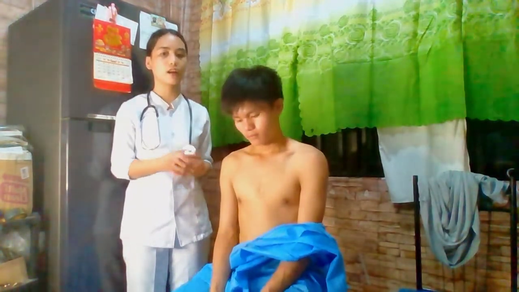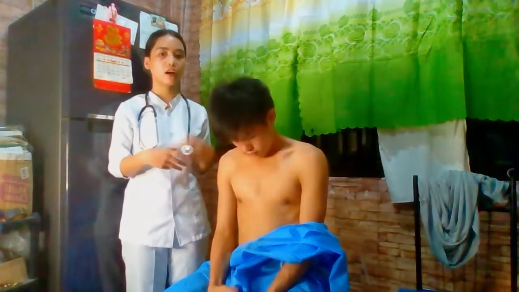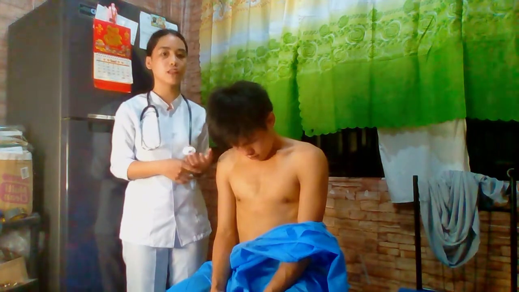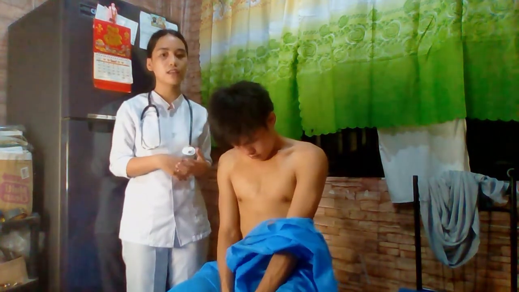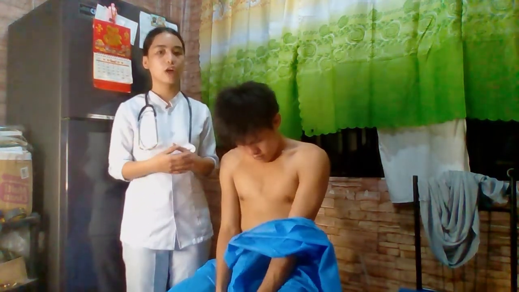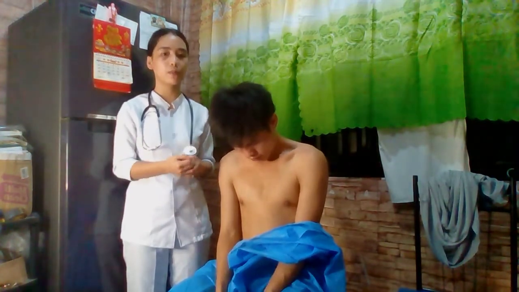So now we are done in the performing phase of this procedure, so let's proceed to the others. We need to document the findings of the health assessment and physical examination done on the patient, and inform the patient about the findings, and to know if there are any problems or abnormalities.